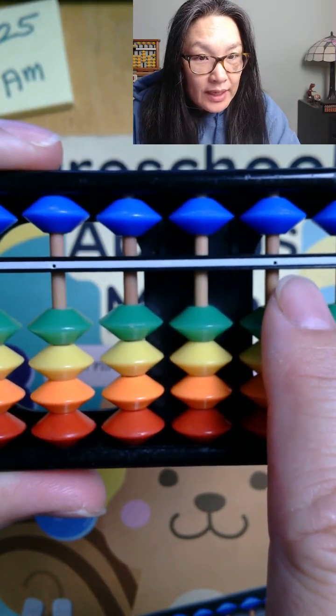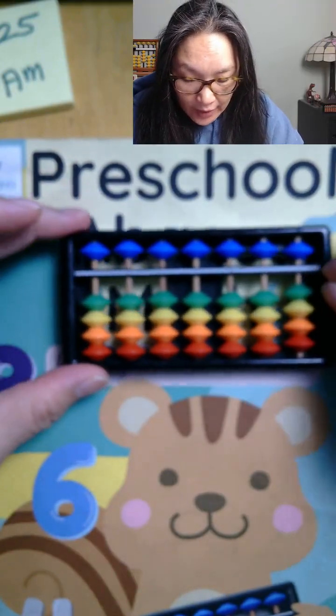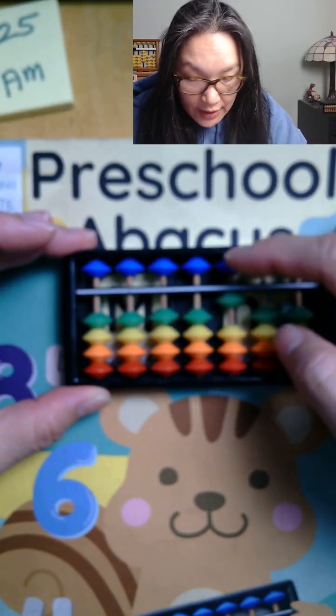Let me know if anybody has any questions. We're just counting right now. We're just trying to see what we have. So if we know how to count 1, 2, 3, 4, and then 5.